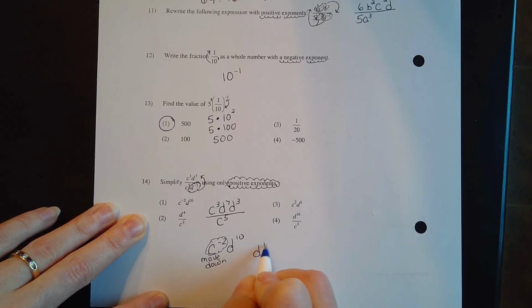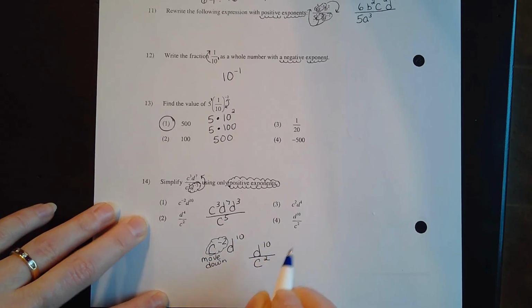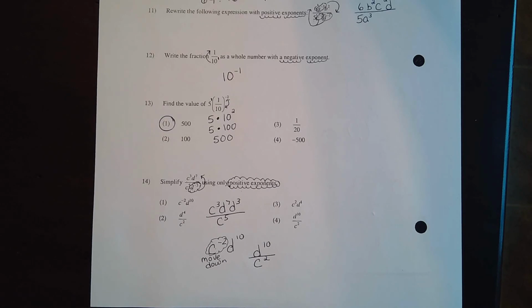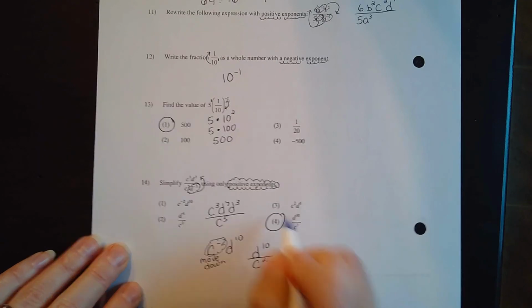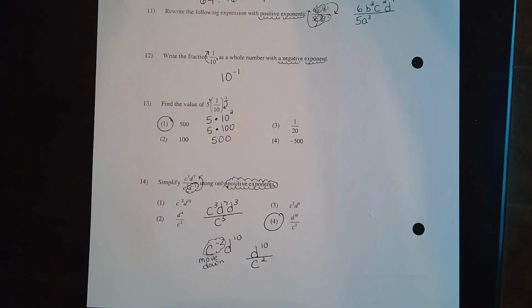The D to the 10th can stay in the numerator, but that C has to move to the bottom to become a +2 as its exponent. So the final answer is choice 4. Okay, one more sheet.